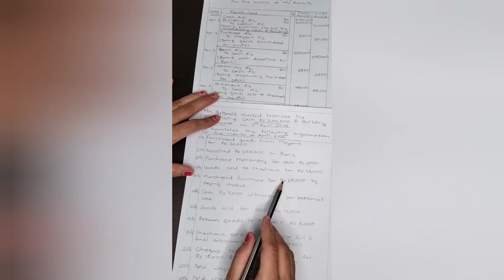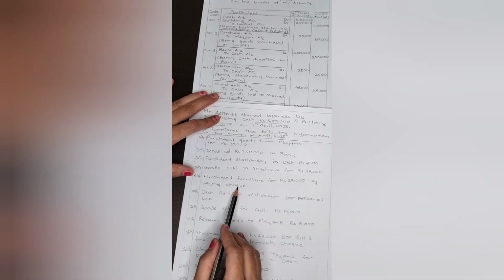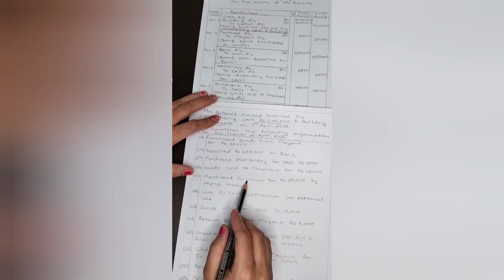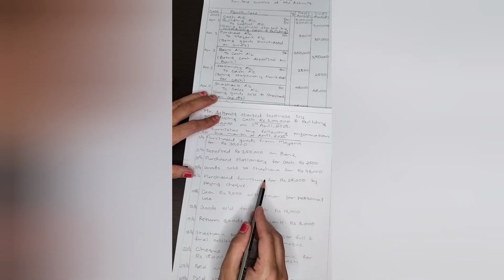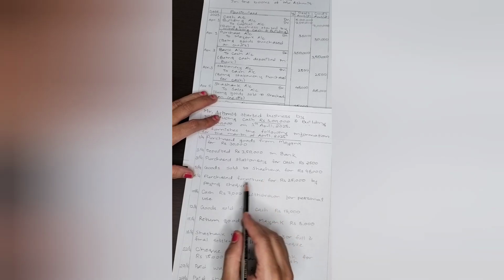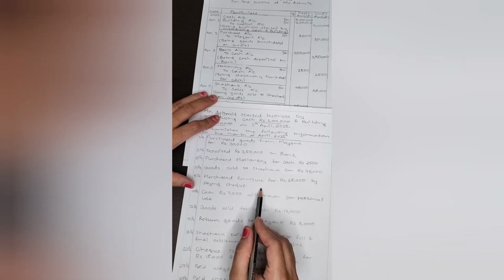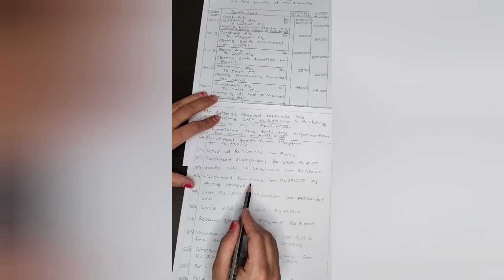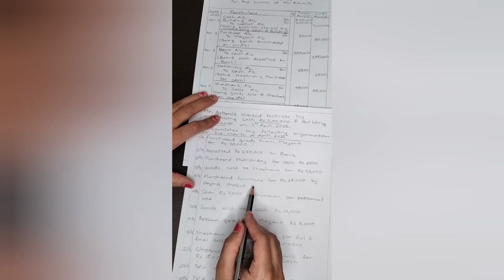Purchased furniture for rupees 25,000 by paying check. We are purchasing the furniture. Furniture is an asset. Our asset increases. How are we making the payment? By paying the check. The bank balance reduces. Bank, our asset decreases. We will credit bank account.